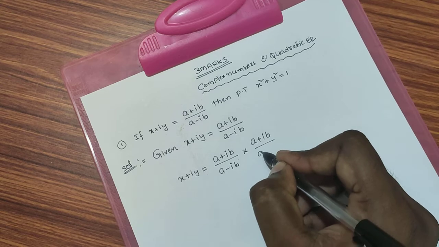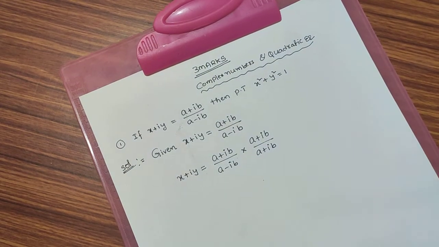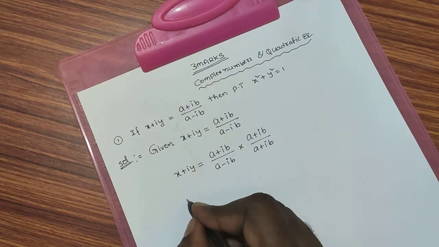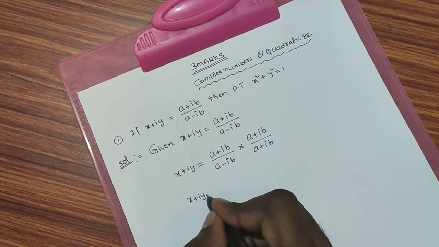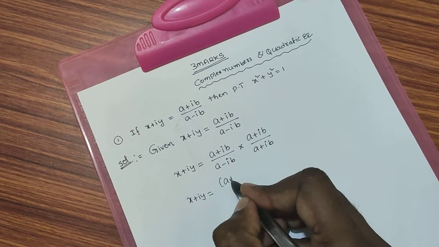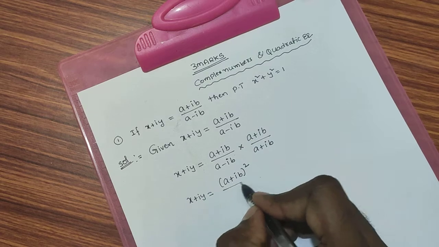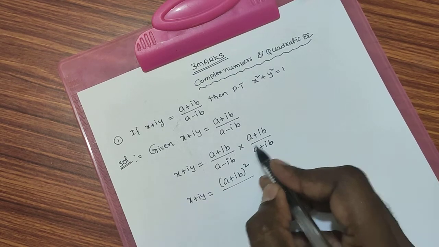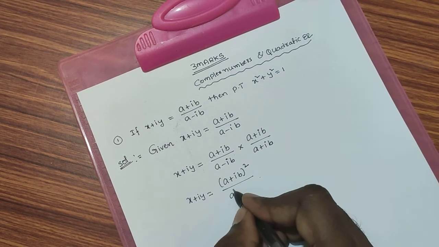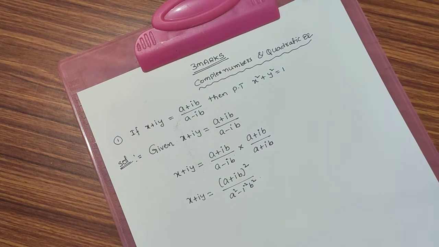This is called rationalization. Now what will we get? x plus iy is equal to (a plus ib) whole square by the denominator (a plus ib) into (a minus ib), that is a square minus i square into b square.